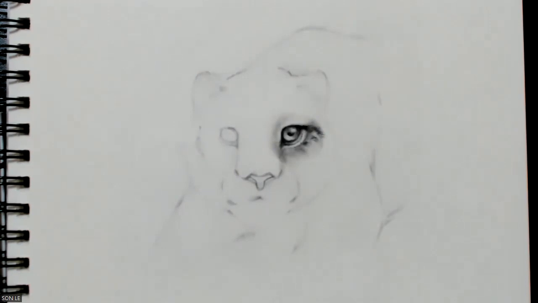So when you're done with this step, take about 30 seconds to check your work.